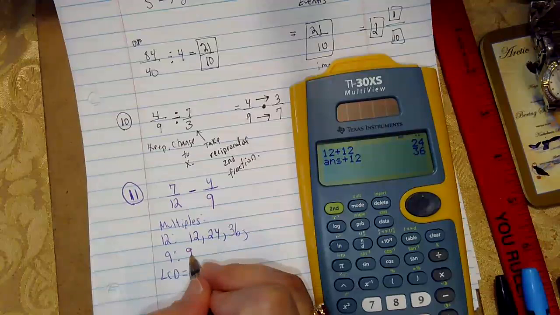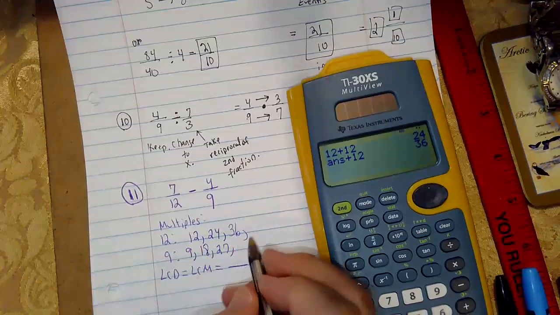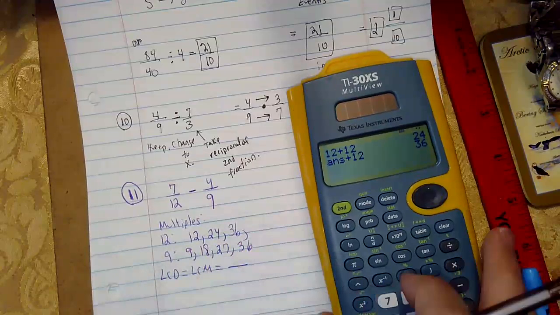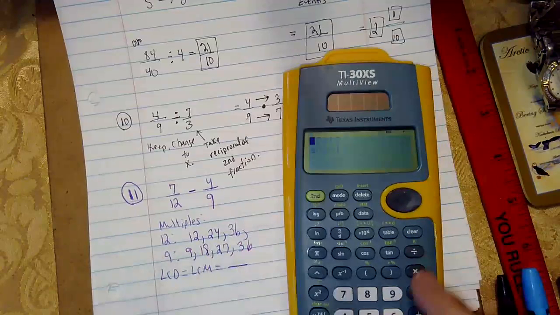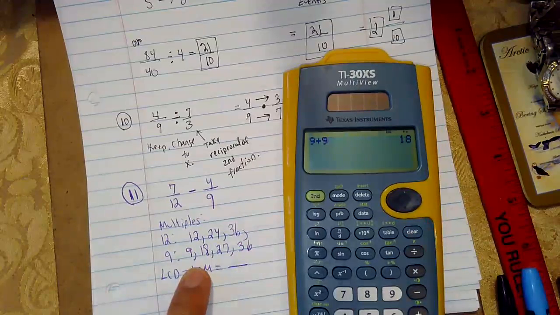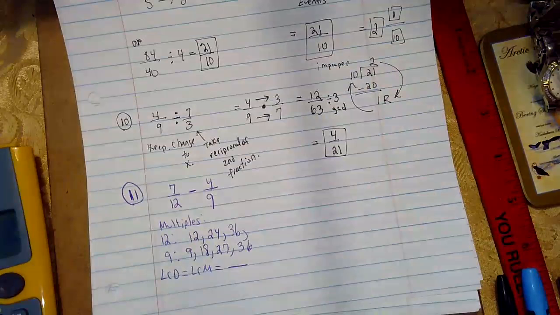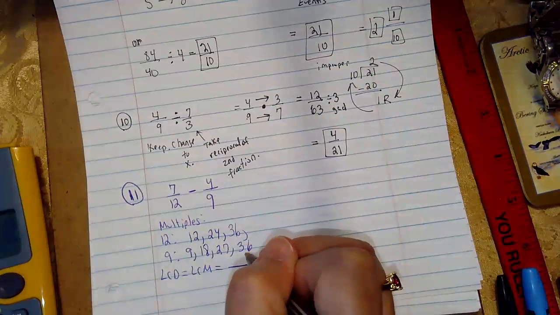9 times 1 is 9, 9 times 2 is 18, 9 times 3 is 27, 9 times 4 is 36. If you want to check that, you can do 9 plus 9, that's 18, and then plus another 9, it's 27. Plus another 9 is 36. See how that works? So just make sure you don't make a mistake on that. 9, 18, 27, 36. And then you can see this common match.